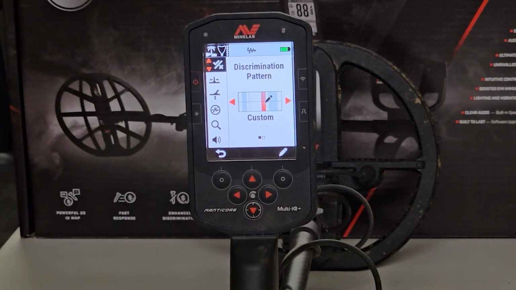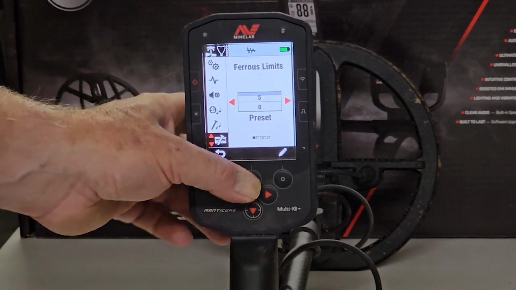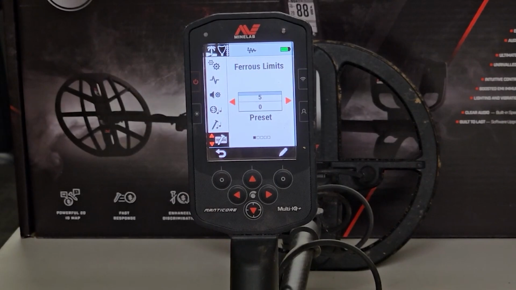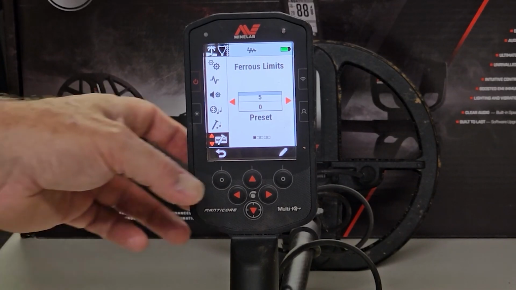Discrimination pattern. I hunt in all metal modes, so I don't really tend to use this too much for the beach. For Ferris limits, I do have a 5 and 0 set on that. But I do hunt in all metal mode most of the time on the beach. And that's just how I like to set it up.